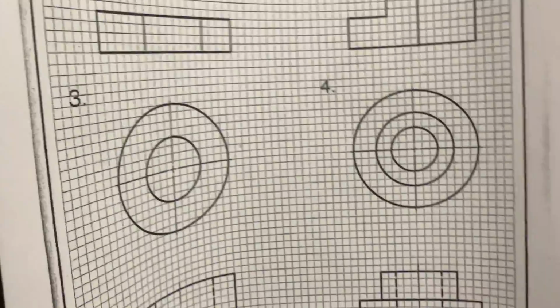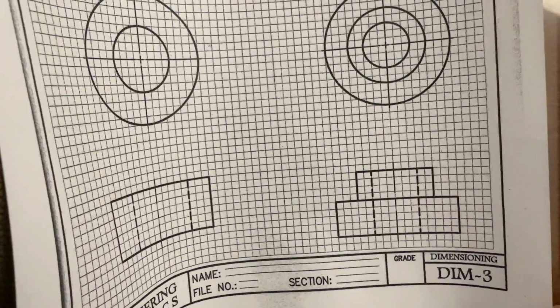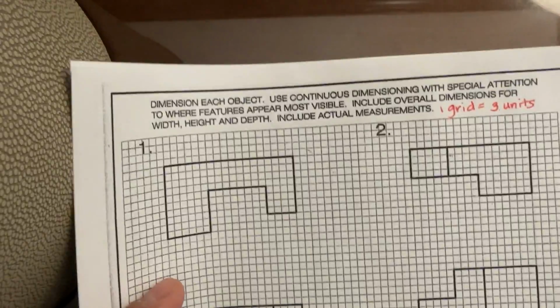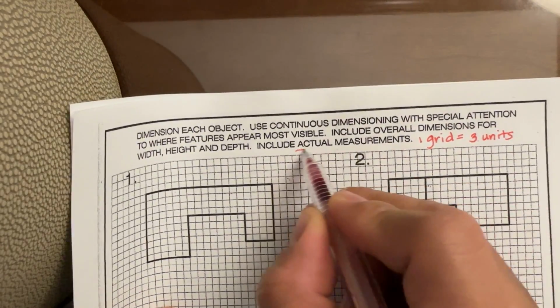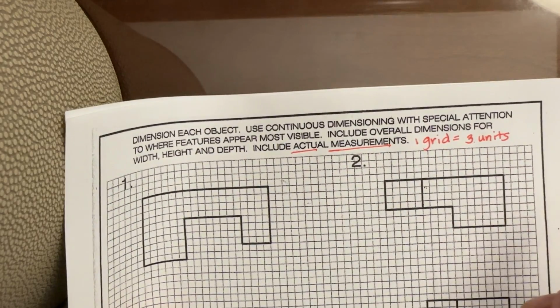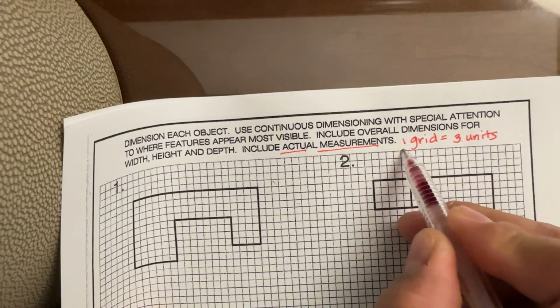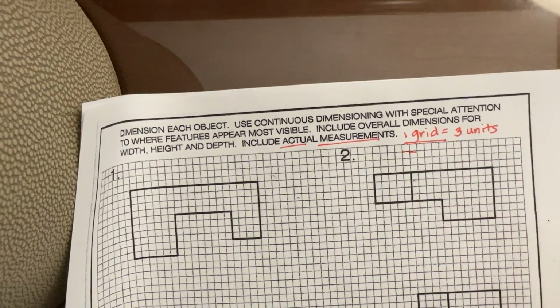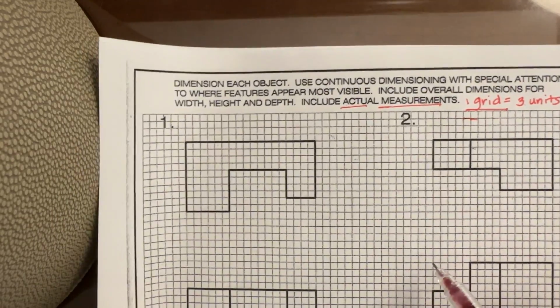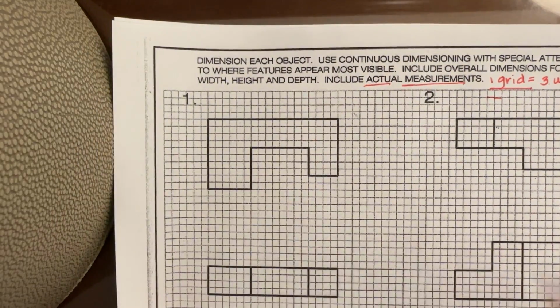Okay, so this is dimension 3 or DIM-3. And for DIM-3, you need to include the actual measurements. And so for this, one grid, one of these small squares is equal to 3 units. Okay, so first example, I'm gonna do number 1 with you.